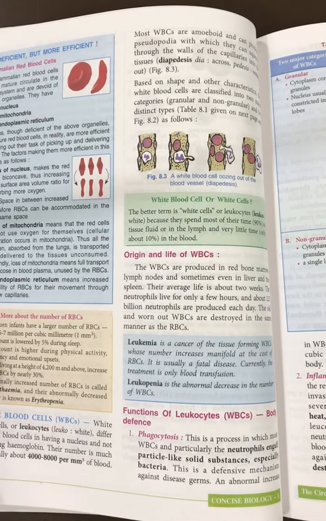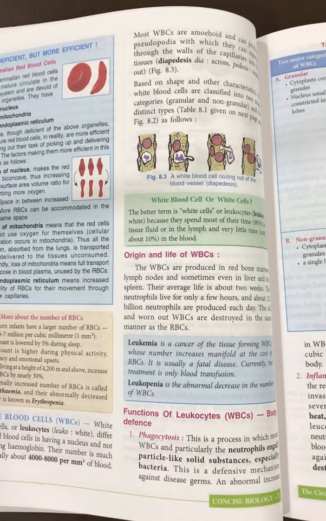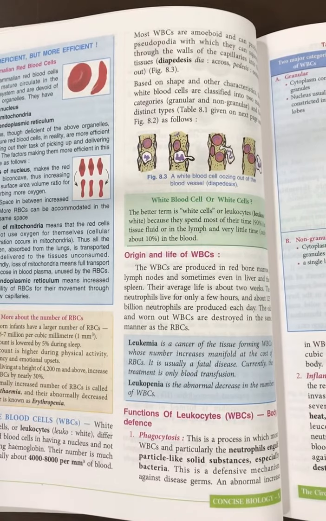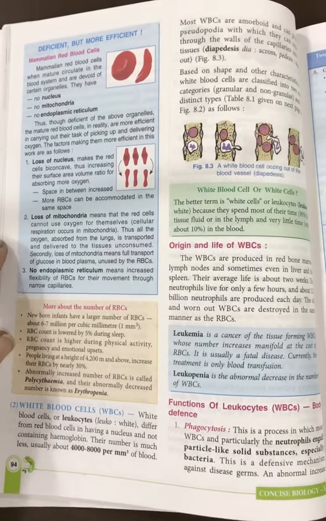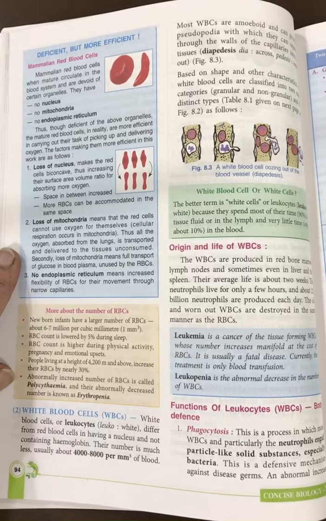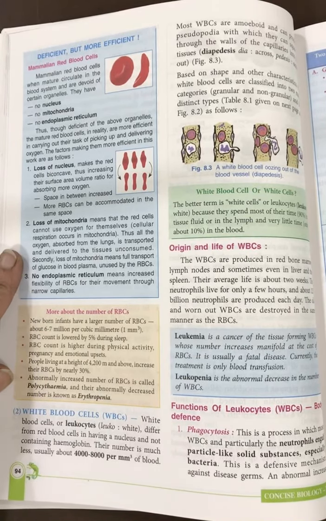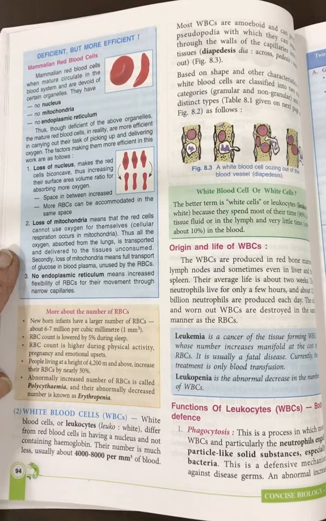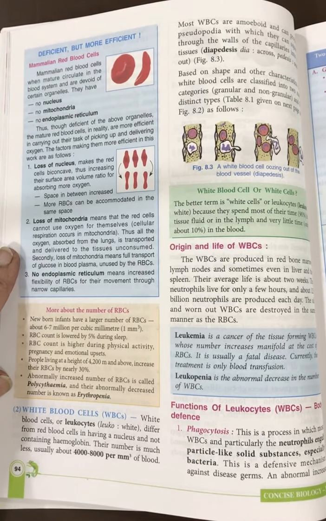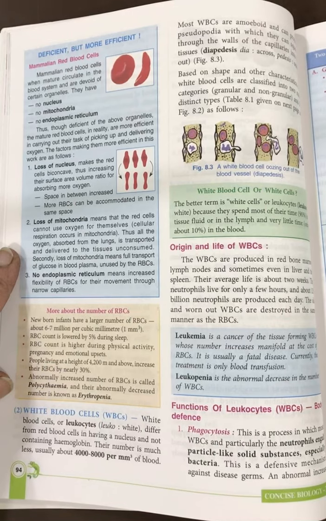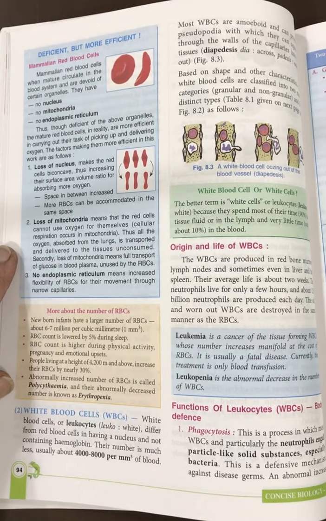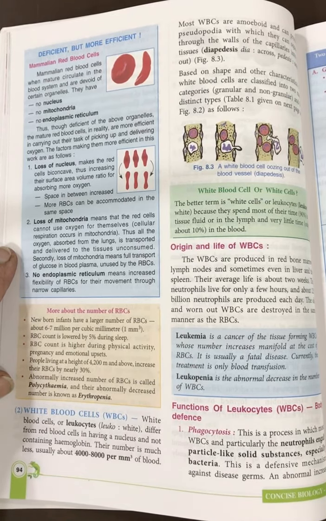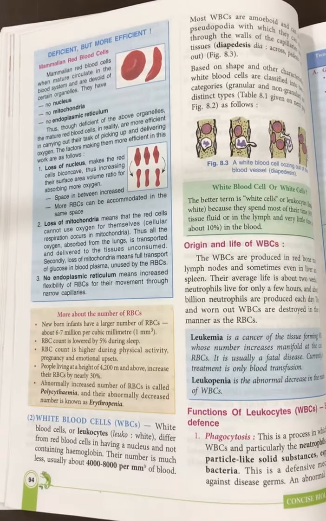And leukemia is a cancer of tissues forming WBCs, whose number increases manifold at the cost of normal WBCs. It is a type of cancer, and currently treatment is only blood transfusion. And the second type of abnormality is an abnormal decrease in the number of WBCs, and it is called leukopenia. So these are the two abnormalities of blood.